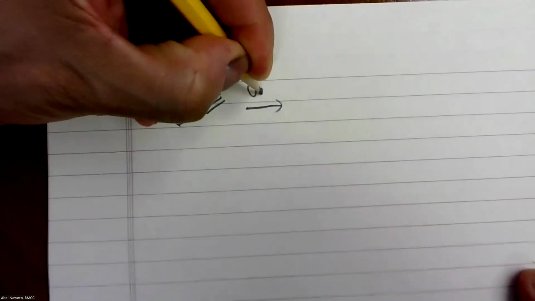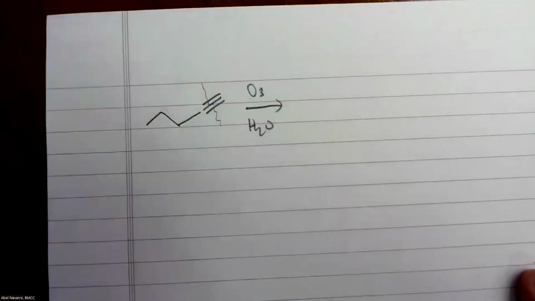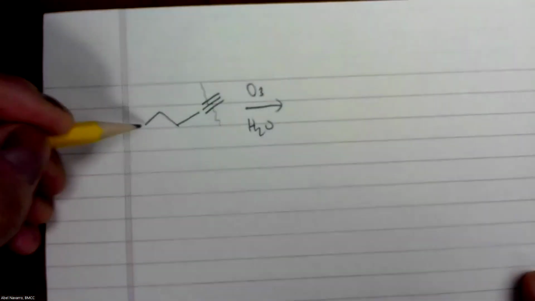Another chain reduction, very efficient, is decarboxylation of alkynes, also ozonolysis. So you have this compound and you do O3 in water, and it will cleave at the alkyne. So it will be 1, 2, 3, 4, and carbon number 4 will be a carboxylic acid.